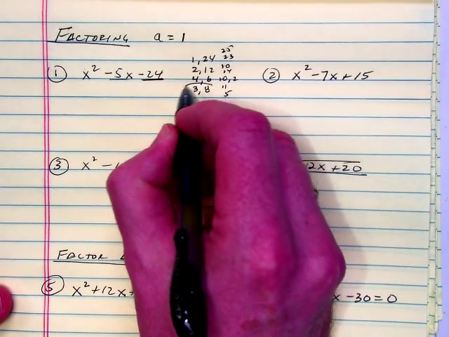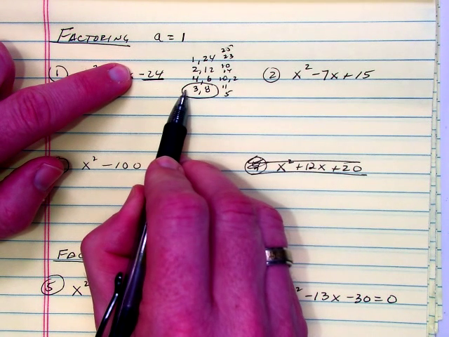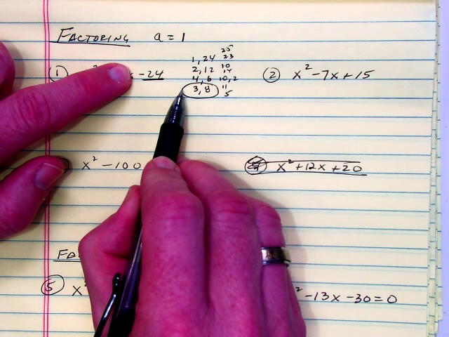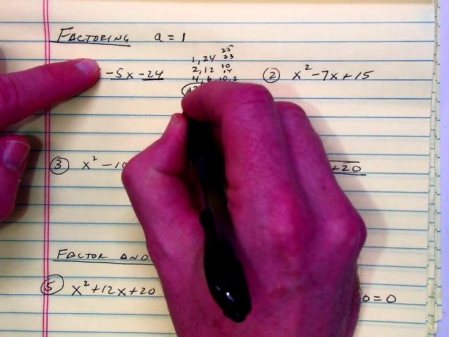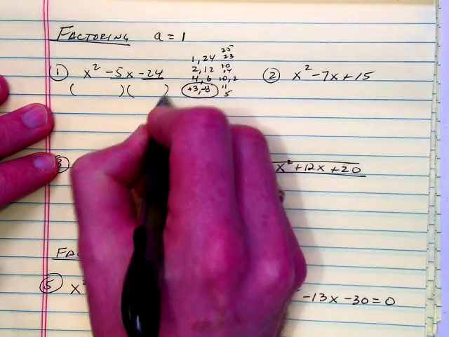Okay? But I need one of them to be positive and one to be negative, to get to positive 5 and negative 24. So it's positive 3 and negative 8. So what am I going to put in my parentheses? It's x plus 3 and x minus 8.